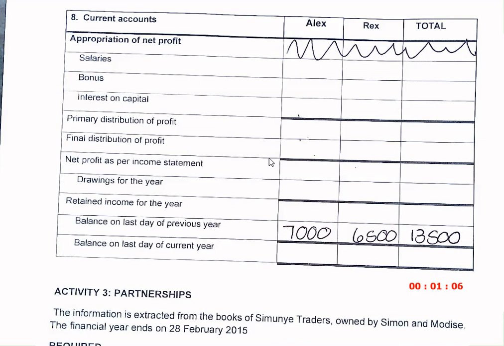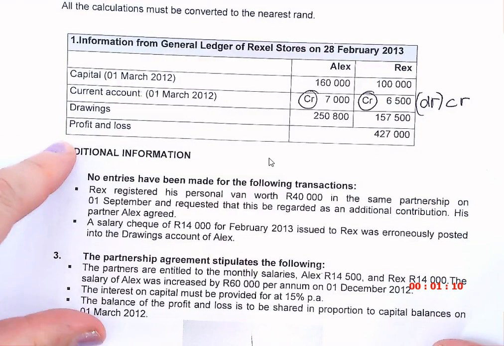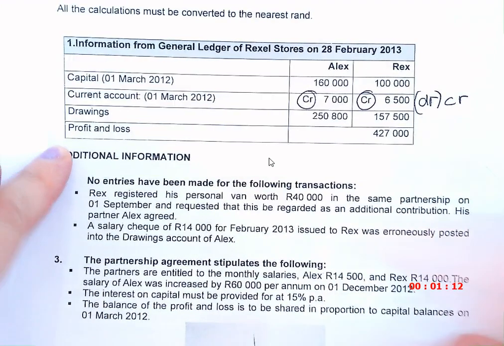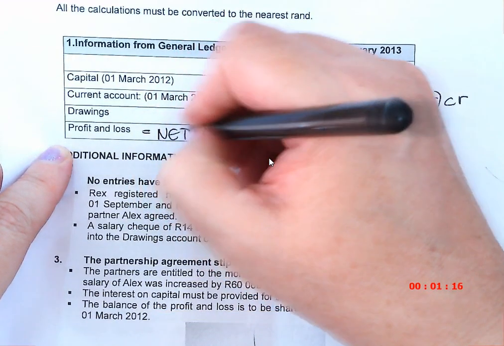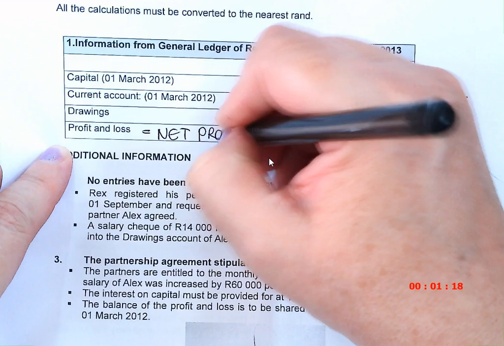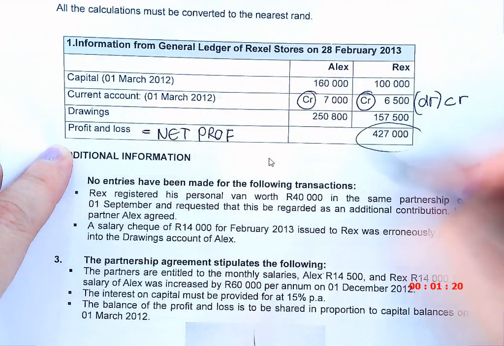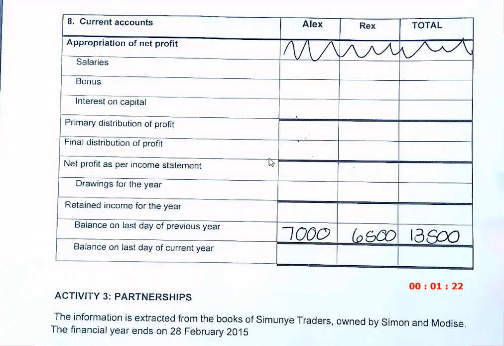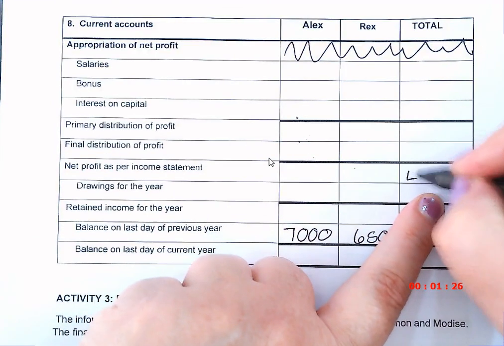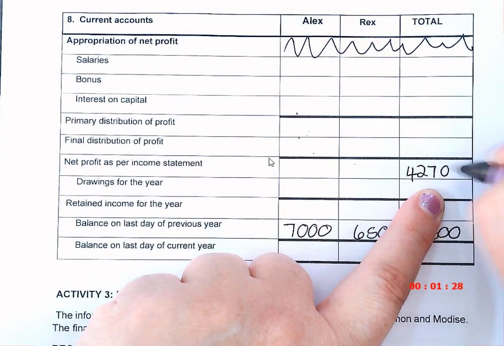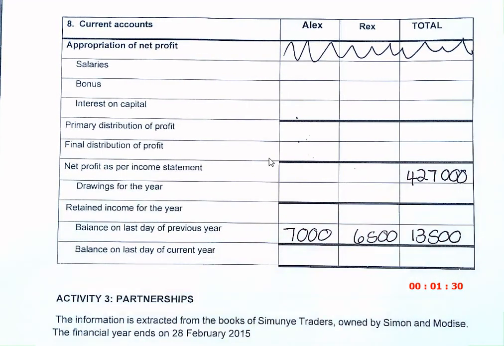The second thing I'm going to do is I'm going to look for my net profit. Now they didn't give me net profit, but they give me profit and loss, and I know that is most likely net profit, right? So that 427 is going to go here, net profit at the total, 427. So already I got a few ticks there.